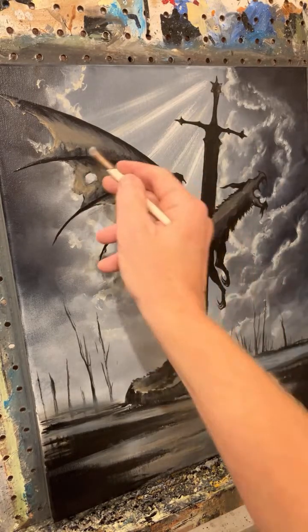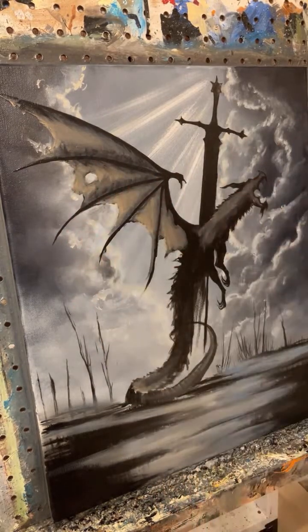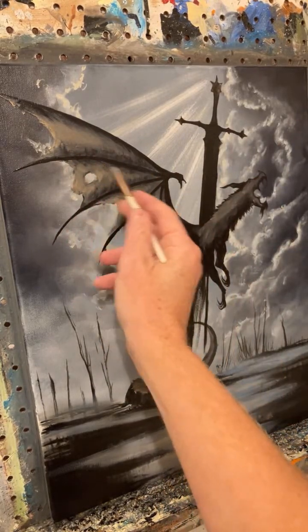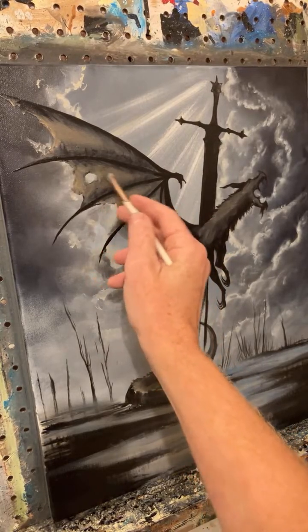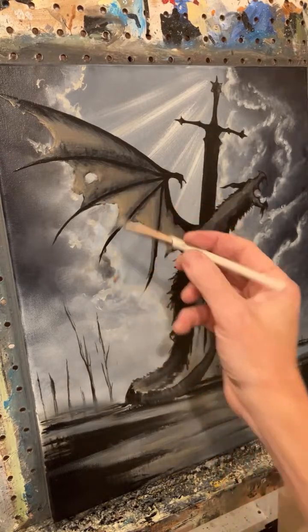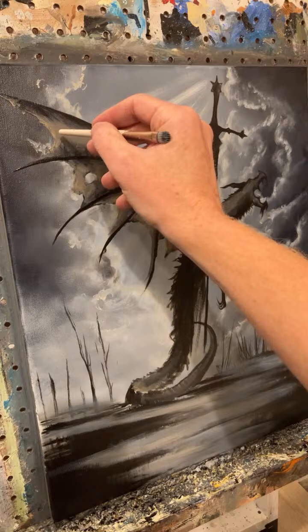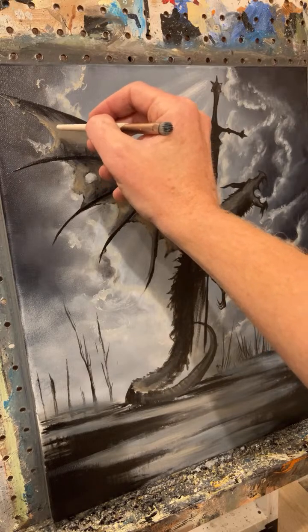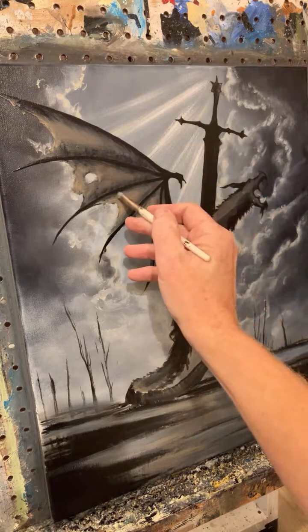That looks pretty good. We're getting this mix here. As I pull on it, it's going to pull some of that other paint in with it. The color that I used to get this right here is a mixture of burnt sienna and unbleached titanium white. That's what gives it that warm feel.